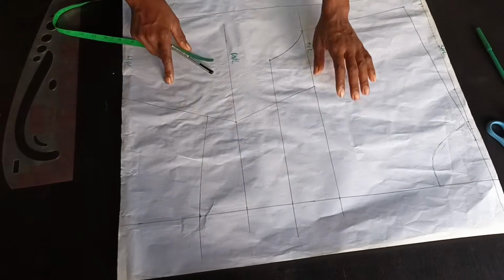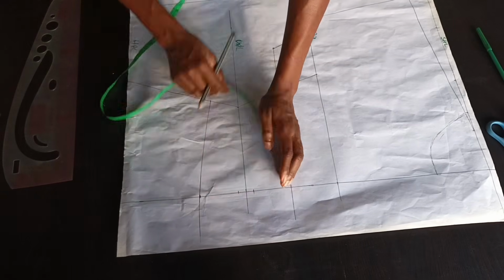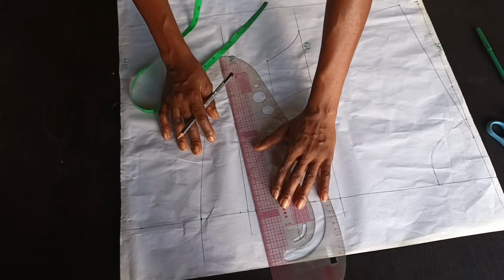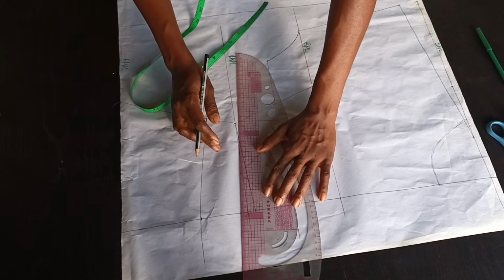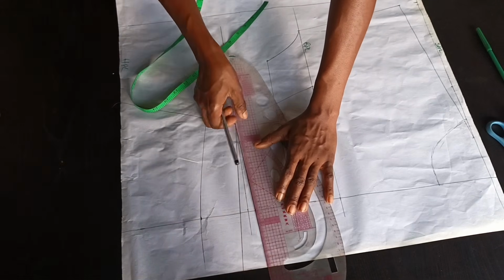And then the next thing we are going to do is to contour the center back. We'll be taking out the gaping, we'll be doing a gaping dart on this center back, and I'll be doing 1/2 inch upwards and 1/2 inch downwards, and give it a dart shape on both sides just like this.